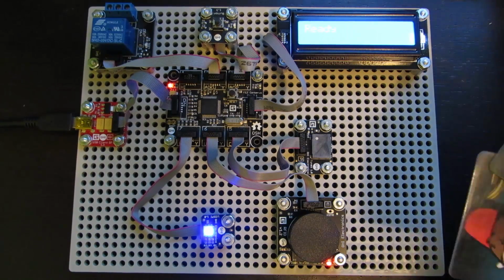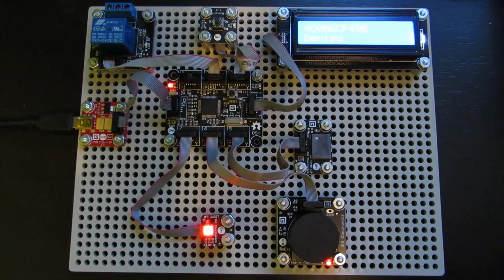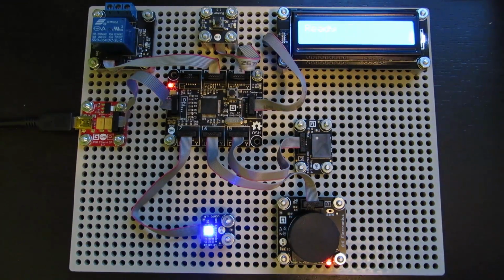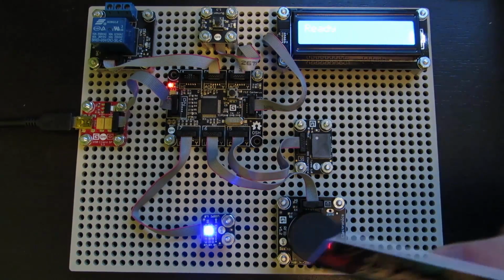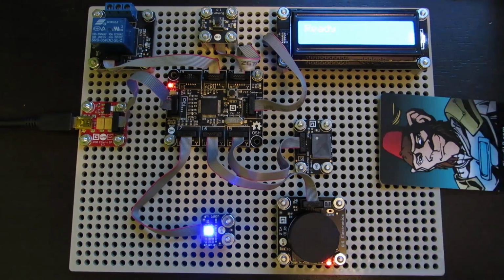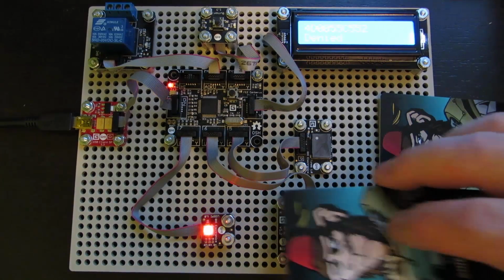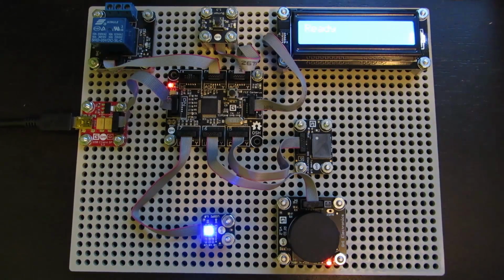So we'll take these two cards, and if I scan them, hopefully you heard that the buzzer went and we got a message that said it was denied, and our LED went red. And we'll try that one again, and we'll try the other card, and we see that it's denied. So right now no card is going to work here because the hash table is empty.